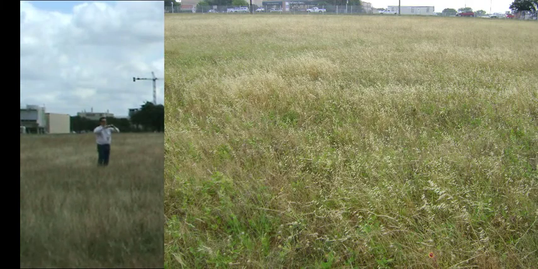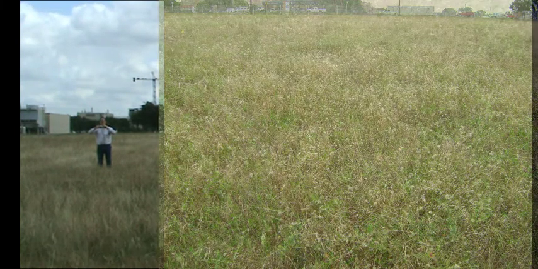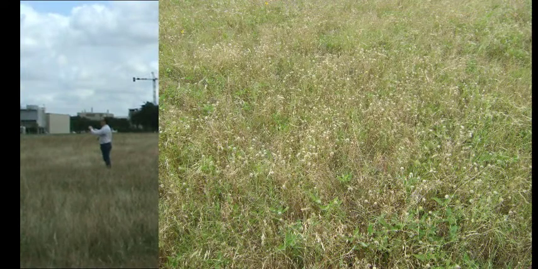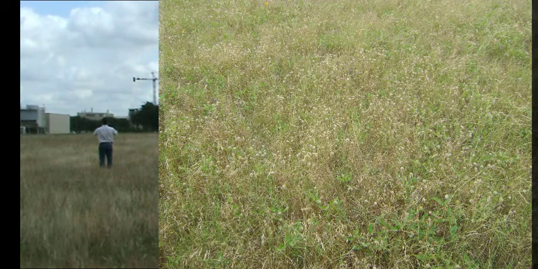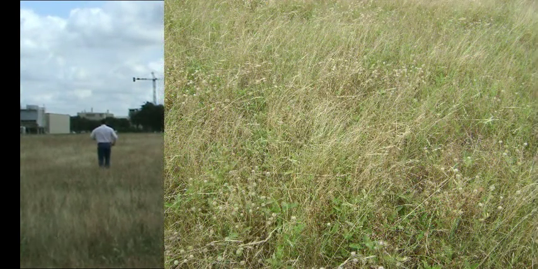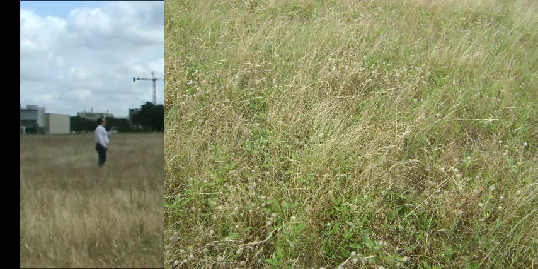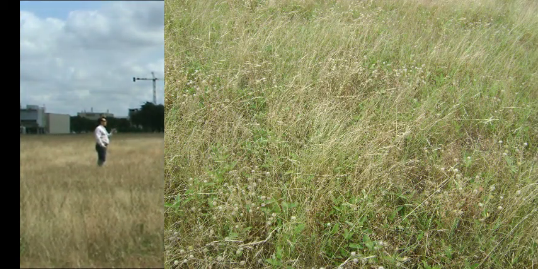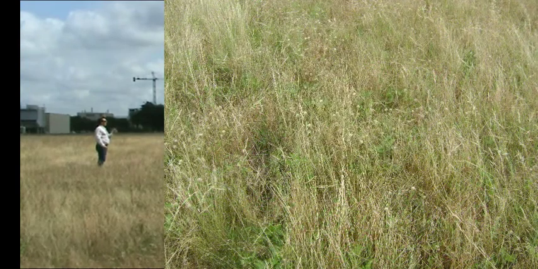Looking east, looking south, looking west, and looking north.